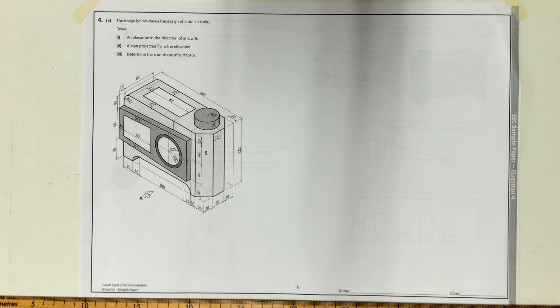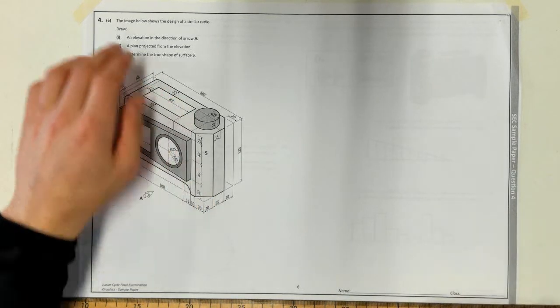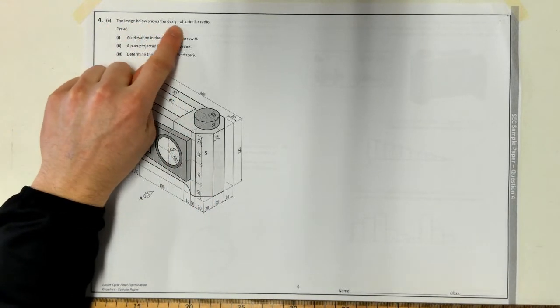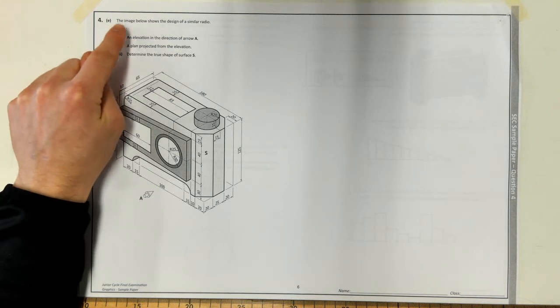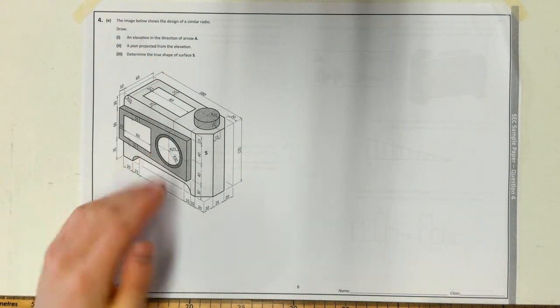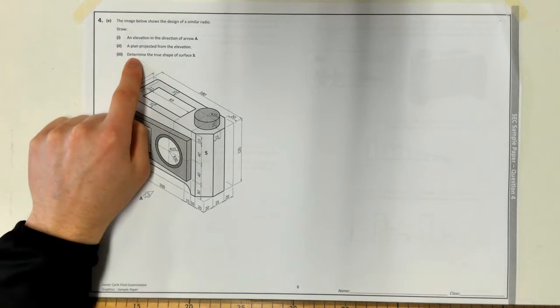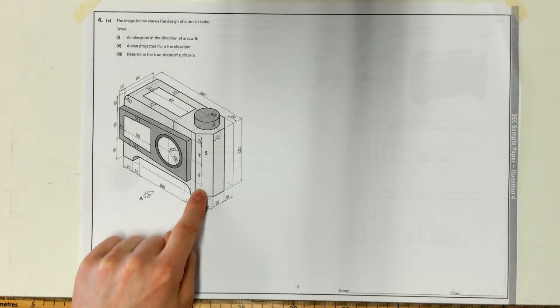Okay, so this is SEC sample paper question 4, sheet 2. This is the last part of question 4, and it's an orthographic. The image below shows the design of a similar radius, similar to the last sheet. Draw part 1, an elevation in the direction of arrow A, so an elevation looking in this direction. Project the plan from the elevation, so plan below it, and determine the true shape of surface S. Surface S is here.